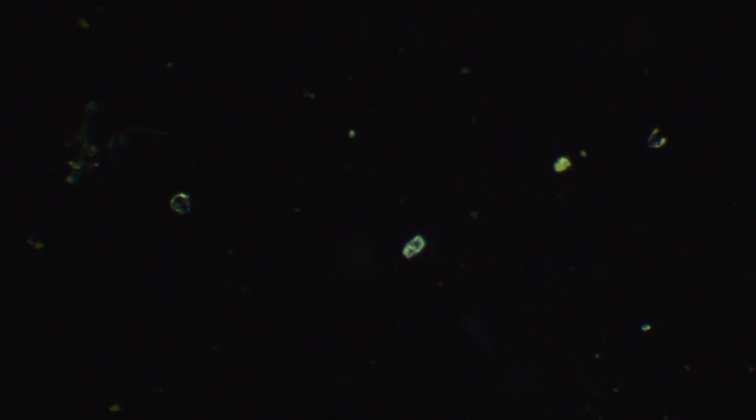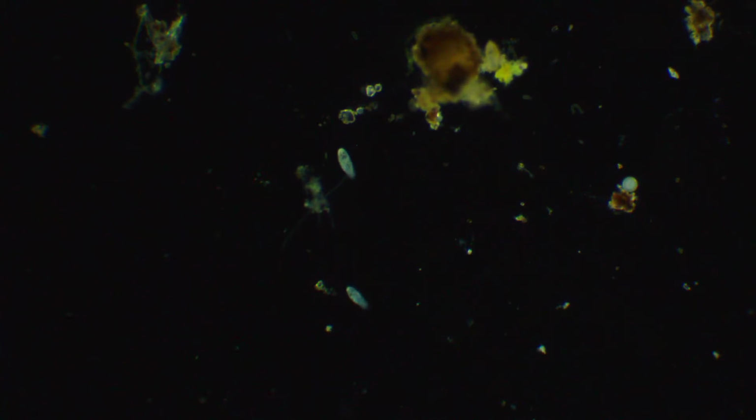There's another little one. Right there, a little focus. Can't, because he's swimming all over the place. Hey, look at these guys. Don't you get dizzy doing that? I would get dizzy trying to swim around like that. I don't know about you, but I'd get dizzy.